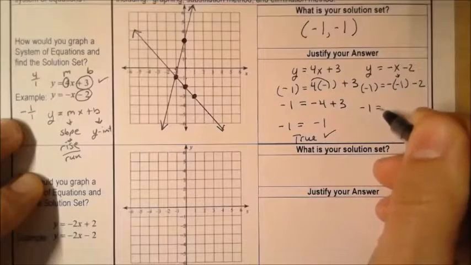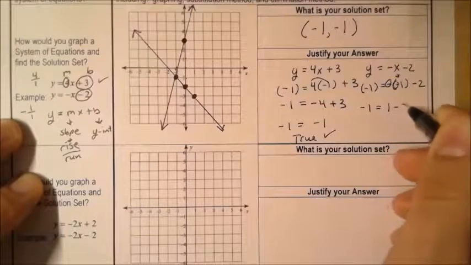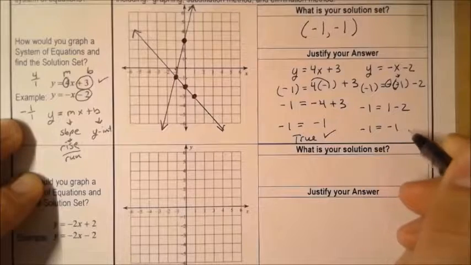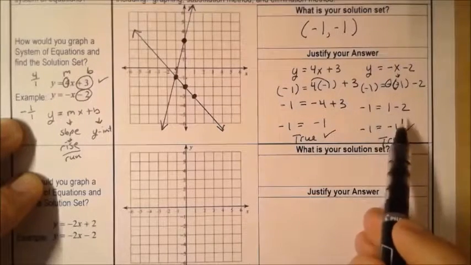So we have negative 1 is equal to a negative times a negative gives you a positive 1 minus 2. And negative 1, 1 minus 2 gives me negative 1. Once again, it's true. So I know that this is correct.